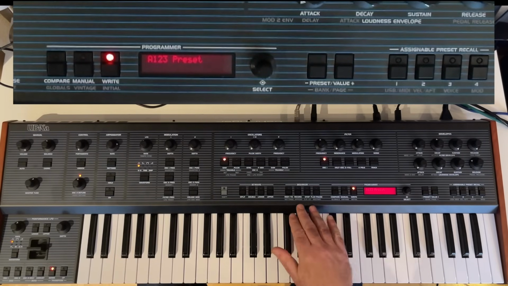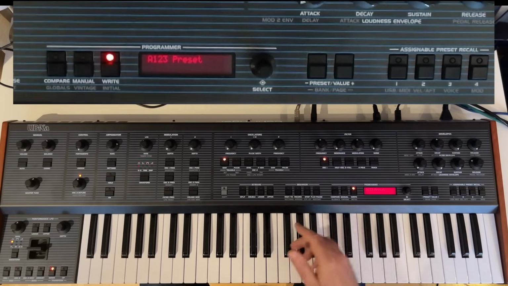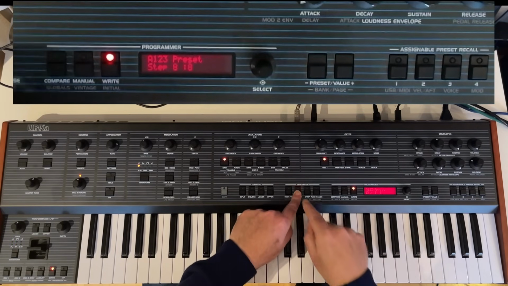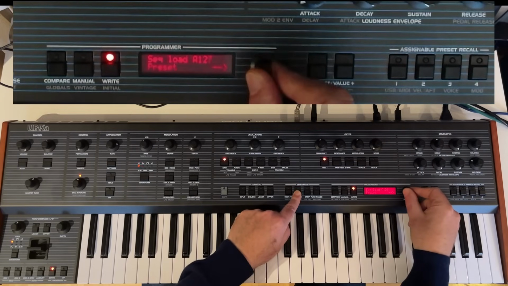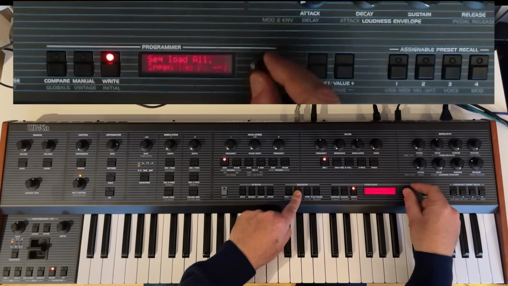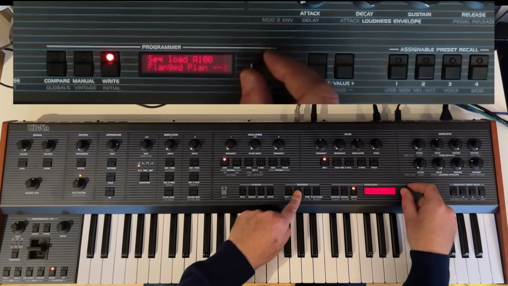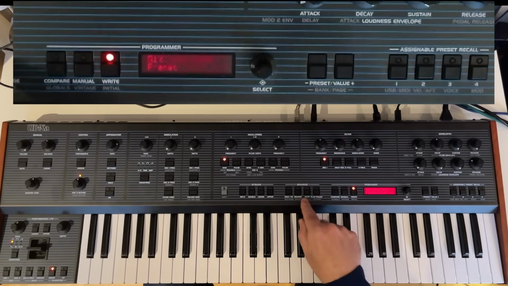Yeah, the sequence will be saved with the preset if you write it, but you can also load up sequences from other presets. To do so, you have to press record and hold it. And now if you turn the encoder, you can load up presets. You can load up the sequence from another preset. If you have found something, then you just press select and it will be loaded.